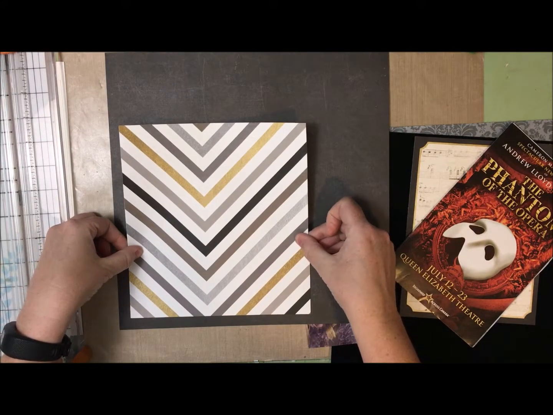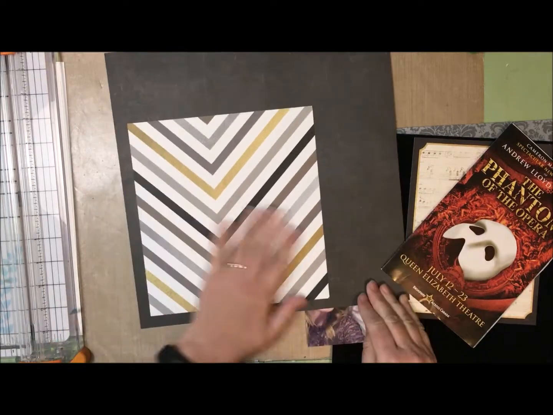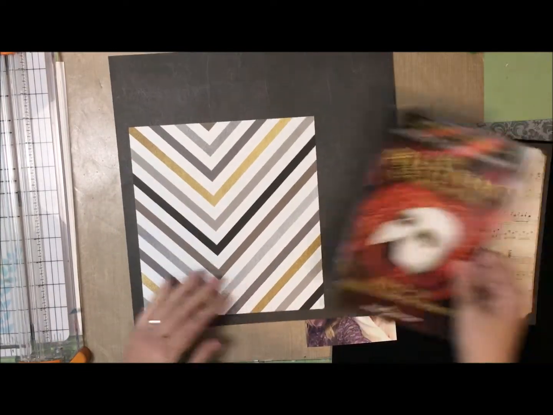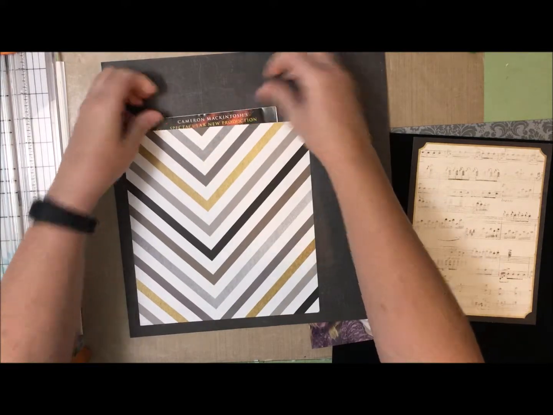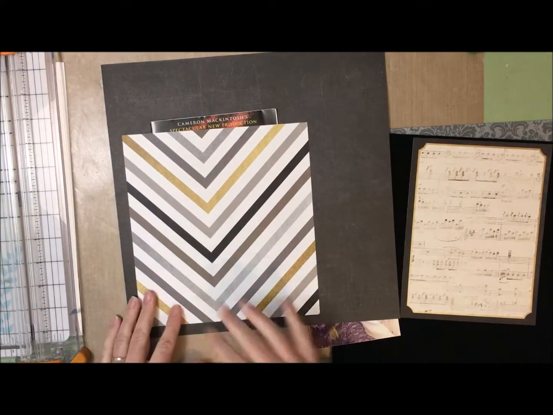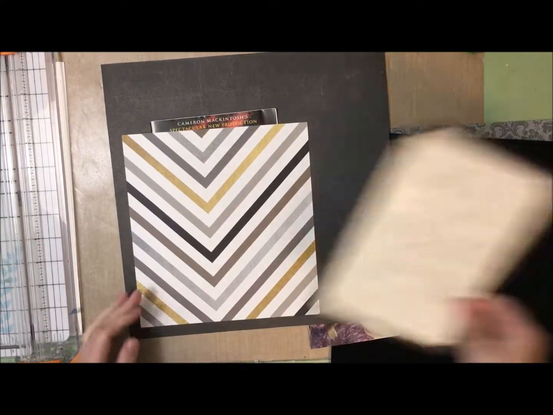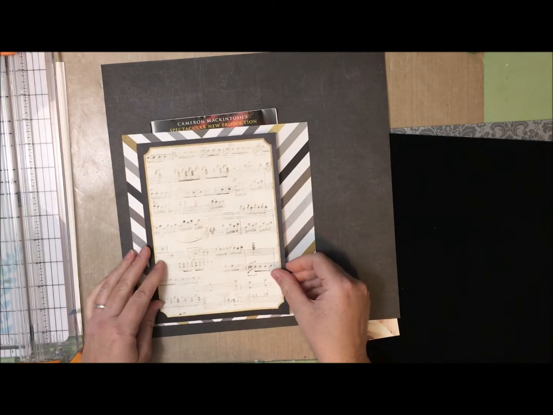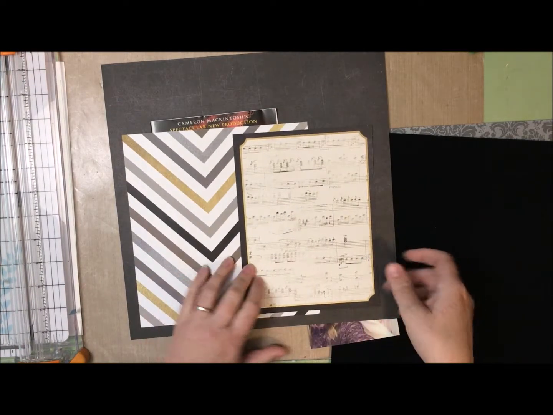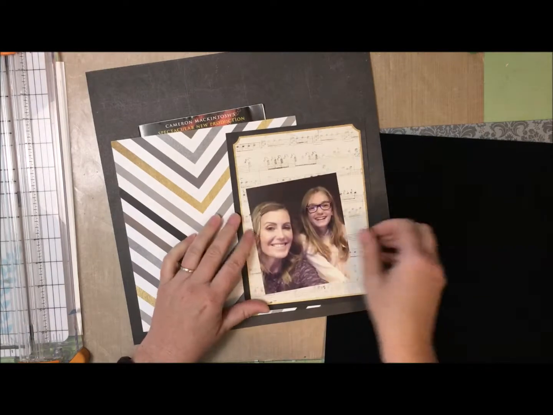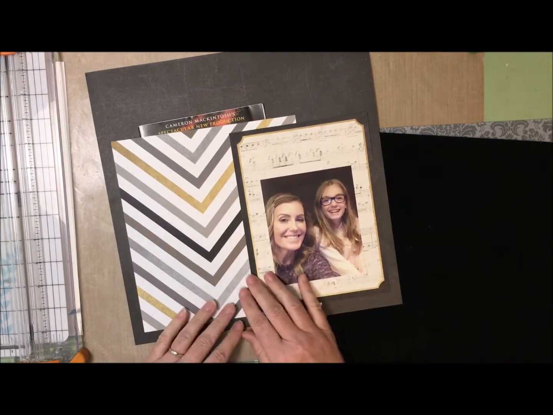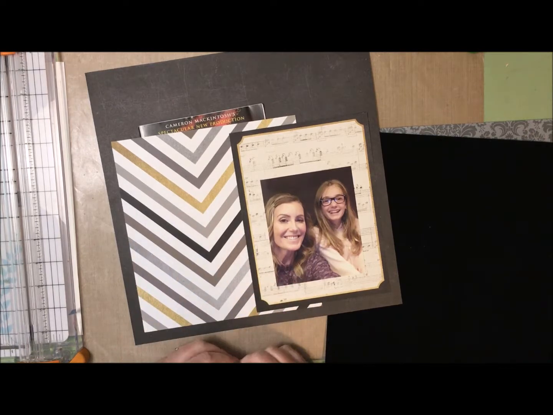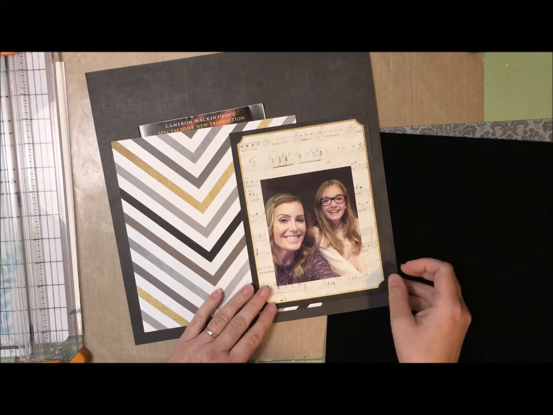I'm going to put it down here, so the lower left corner, and then that still sticks out so you can tell that there's something in the pocket. Maybe I want to do this, and then I can put title there.